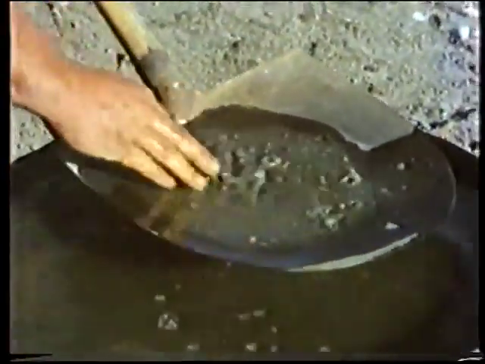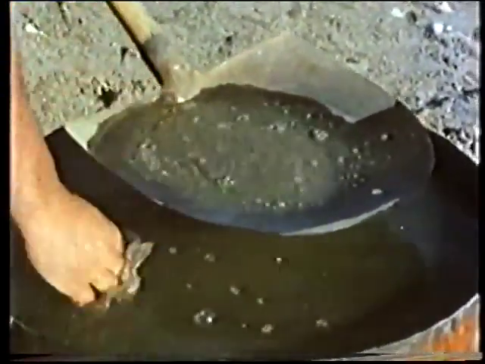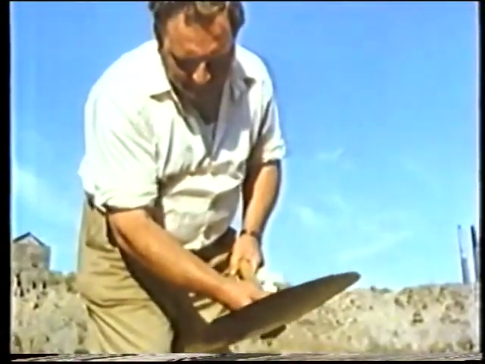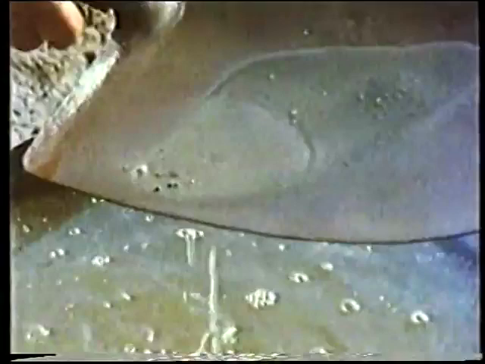The shaking table is based on one of the earliest forms of prospecting, vanning. The technique is to swirl the mineral mixture around in a thin layer of water. The different minerals then separate into separate regions on the shovel or pan, in the hands of a skilled operator, that is.